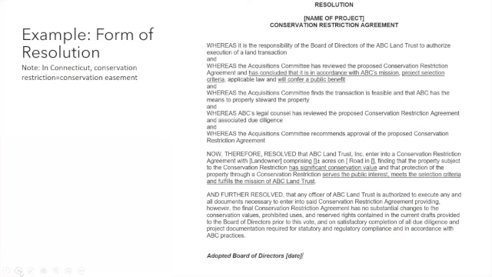Here's an example of a resolution to accept a conservation easement or a conservation restriction, prepared in advance of a board meeting in anticipation of a final vote to accept. And as you can see, the resolution documents the board's conclusion that doing the project is consistent with the Land Trust's mission and project selection criteria and will confer a public benefit. And then further down in the resolution, there's language about the organization's confidence that the transaction is feasible and that the organization has the resources that it needs to live up to its stewardship obligations.